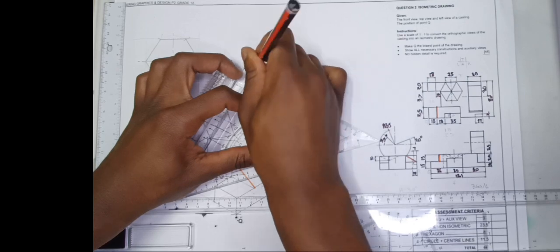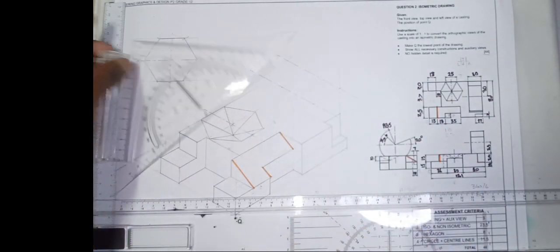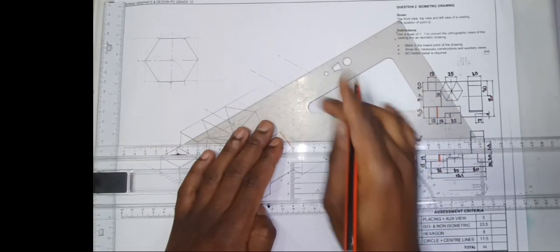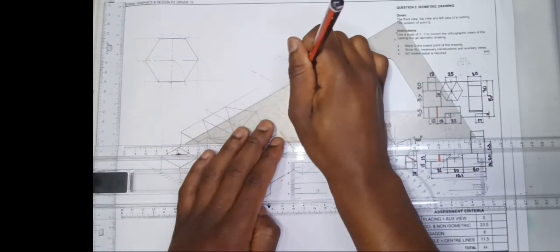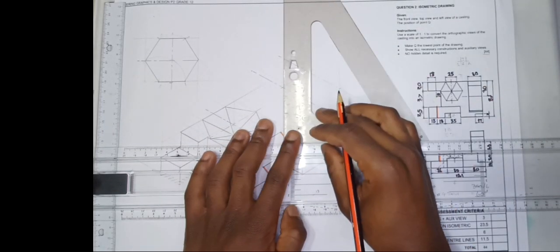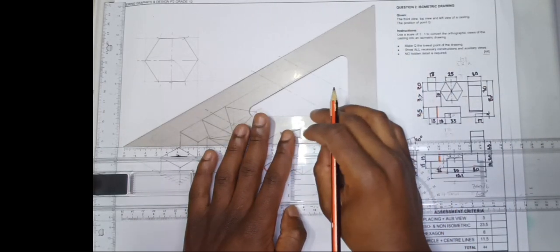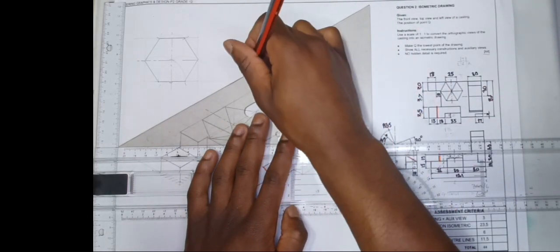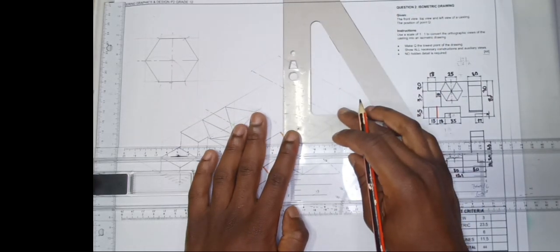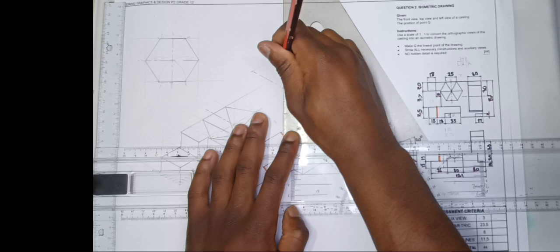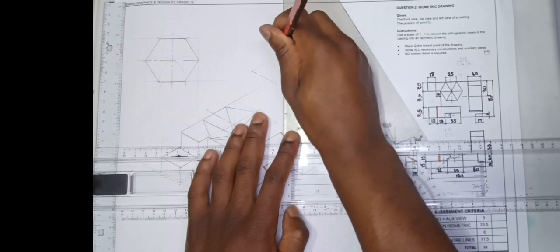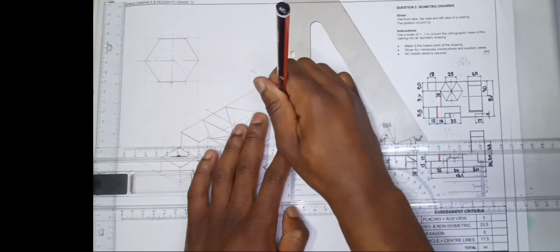Then, okay, to those who know how to construct isometric circle, they know how important center lines are.